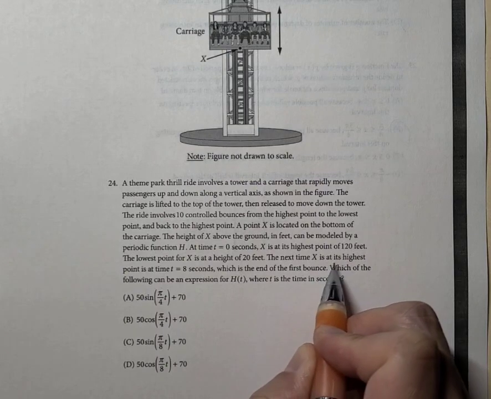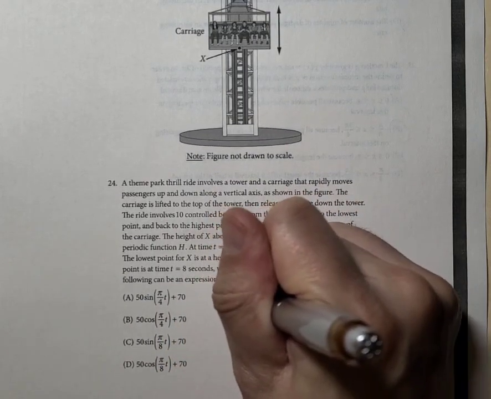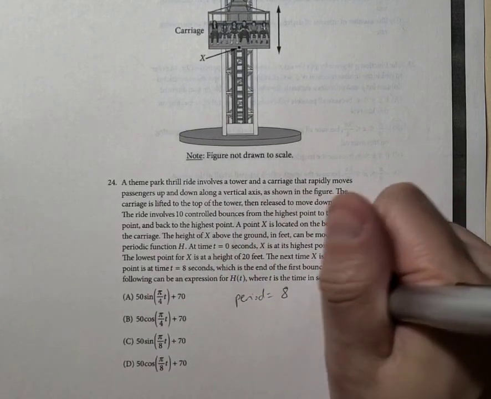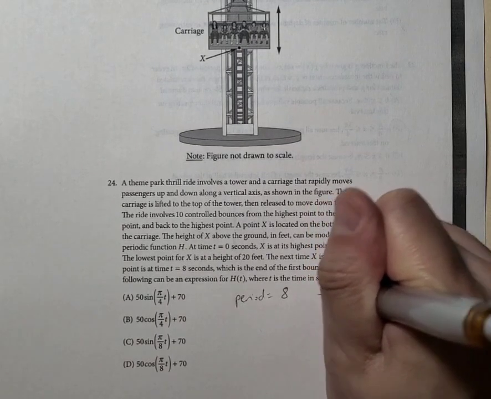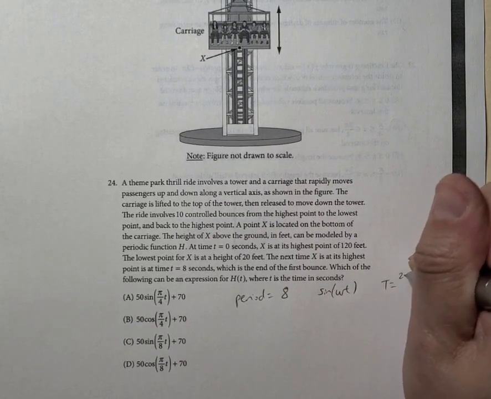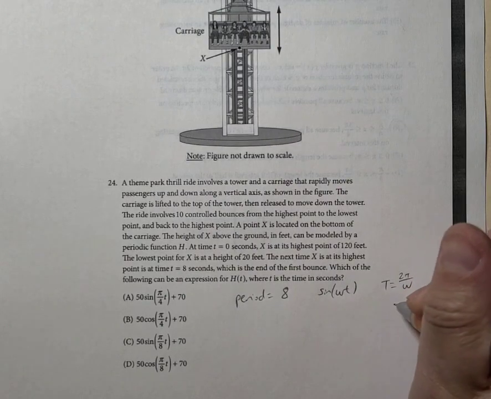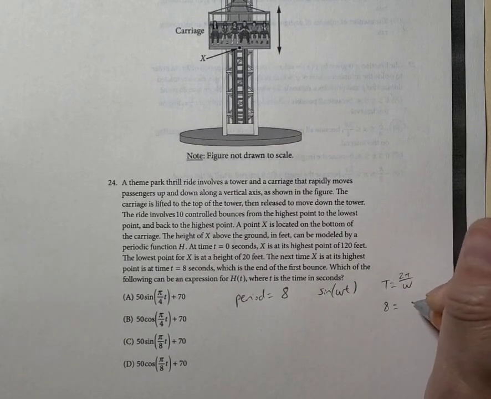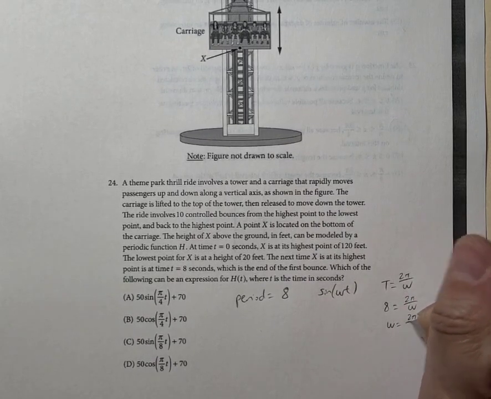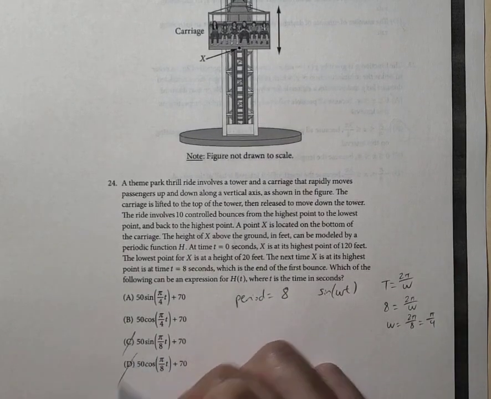The next time it's at its highest point is t equals 8. So that tells us the period is 8. So how do we find the period of a sinusoid? Well, when we have sine or cosine of omega t, the period is 2 pi over omega. Okay, so the period is 8, we said, so that would be 2 pi over omega. So omega would be 2 pi over 8, which is pi over 4. So we can eliminate C and D already.